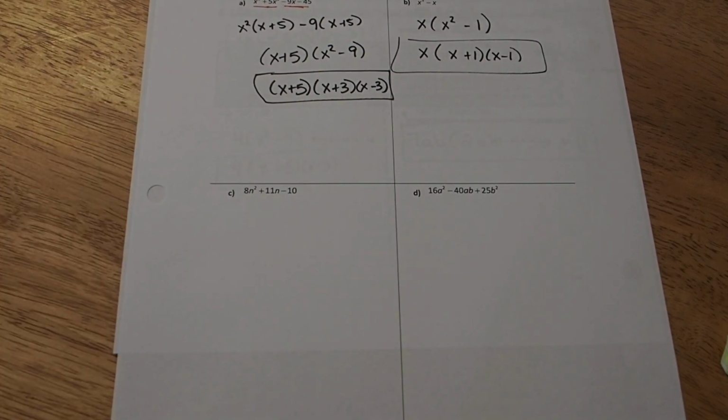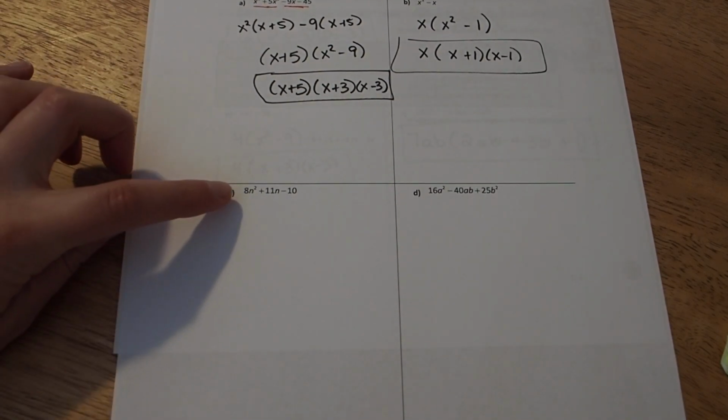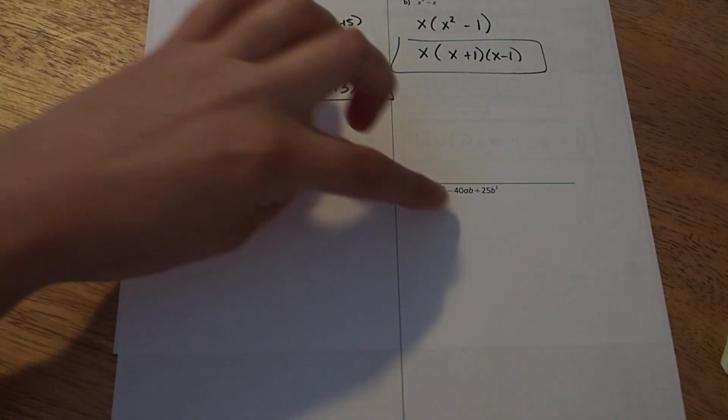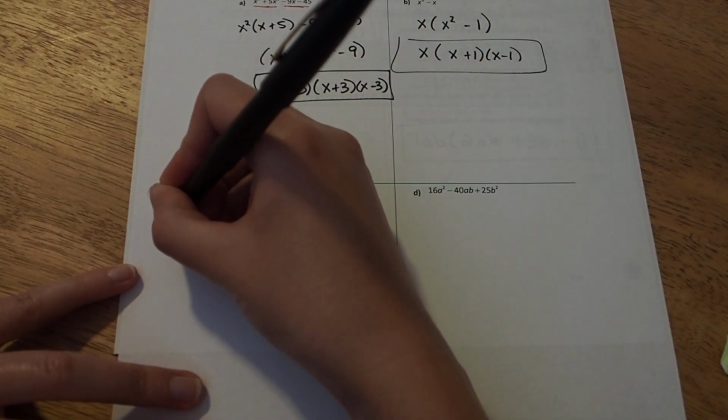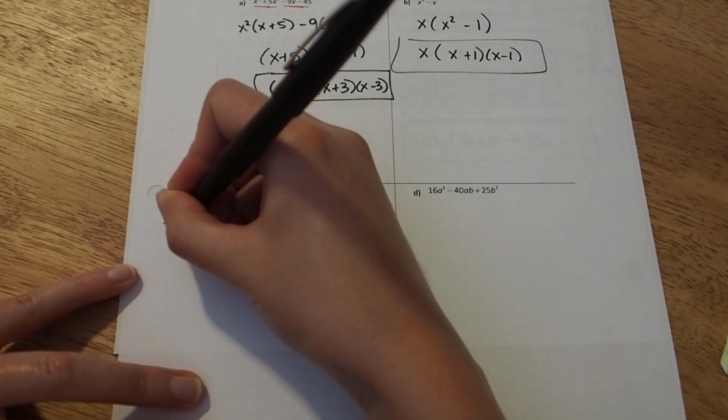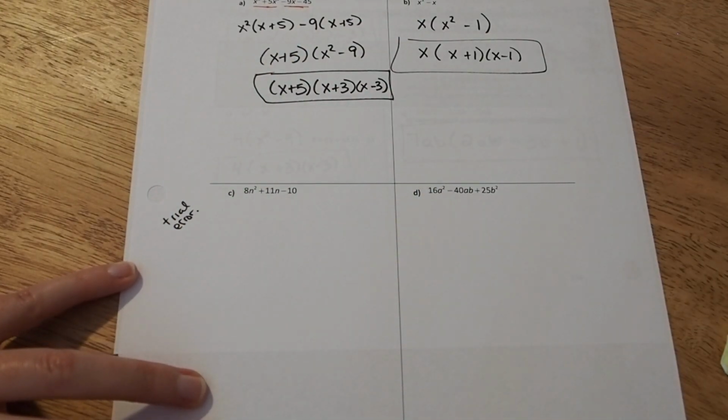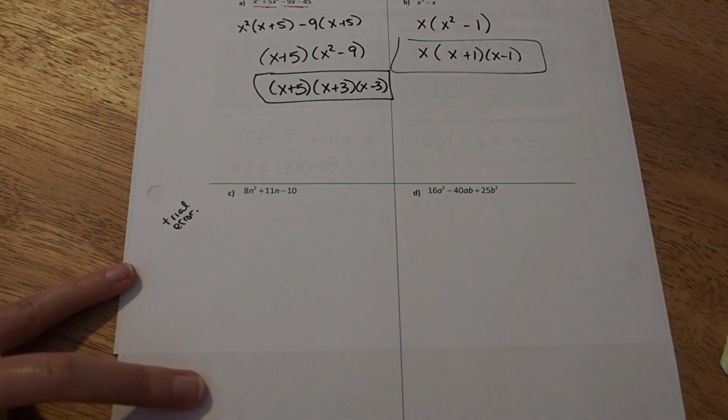All right, and 2 left. They both have coefficients. See, this one has no GCF. So they both have coefficients, so we'll do one by trial and error, and we'll do one by AC. So the first one, let's try trial and error on this one. And again, if you have a preference one over the other, try your way and make sure that you get the same answer as I do.